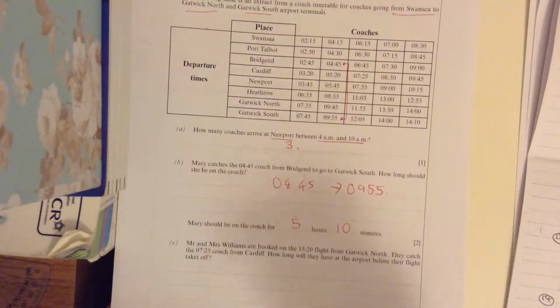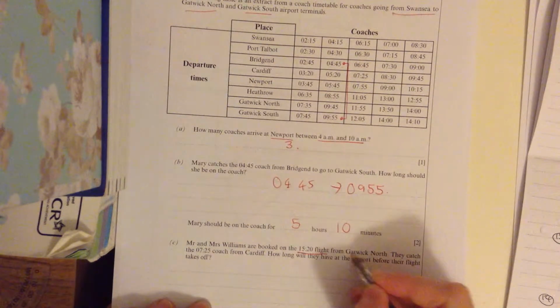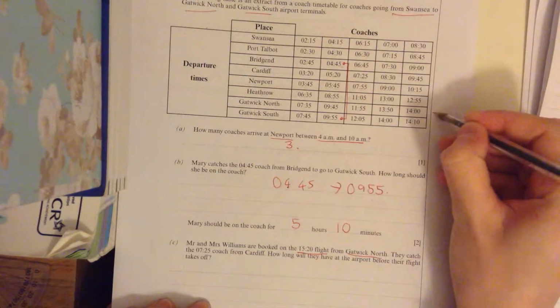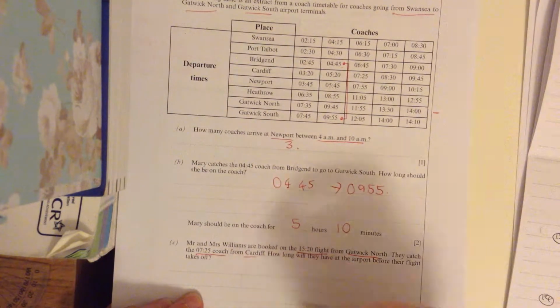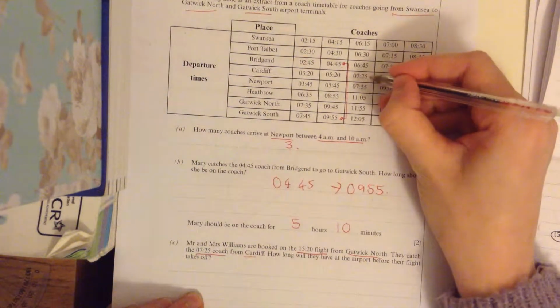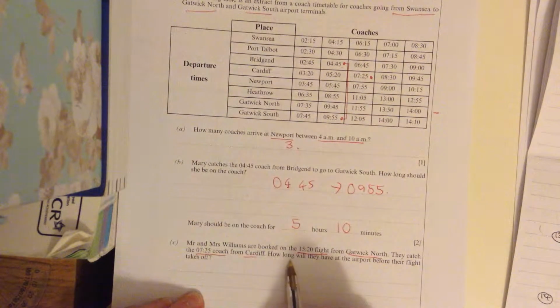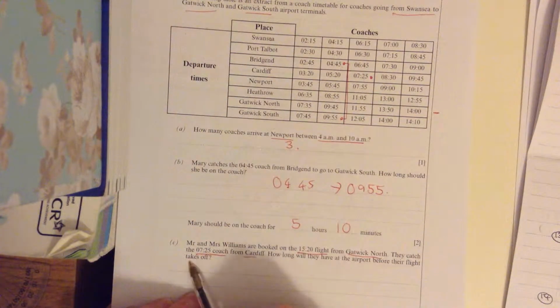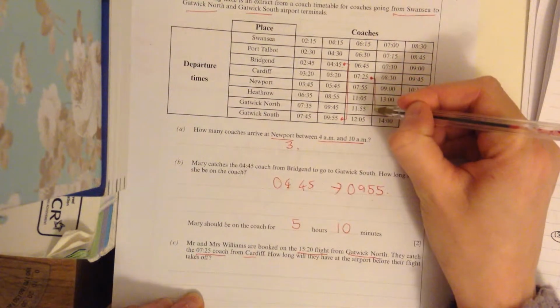Mr. and Mrs. Williams booked on the 15:20 flight from Gatwick North. So we're looking at this line here. They catch the 07:25 coach from Cardiff, so they're getting on this one here. How long will they have to be at the airport before their flight takes off? So they're catching this one and they're going down to this one here.